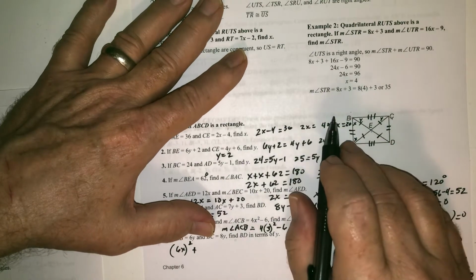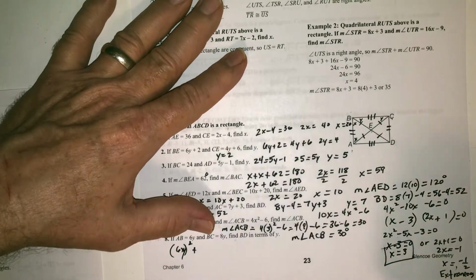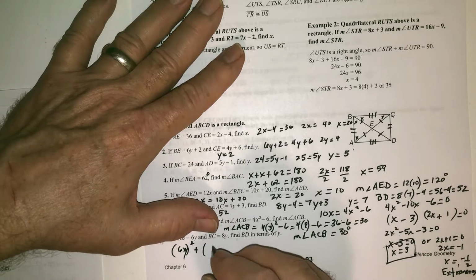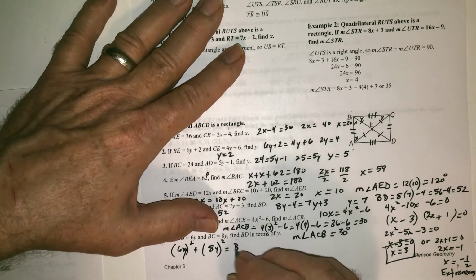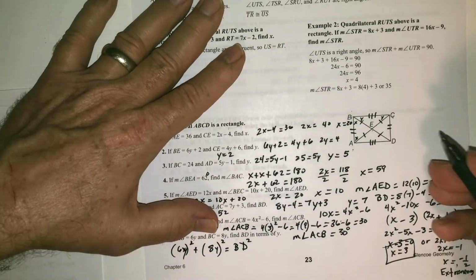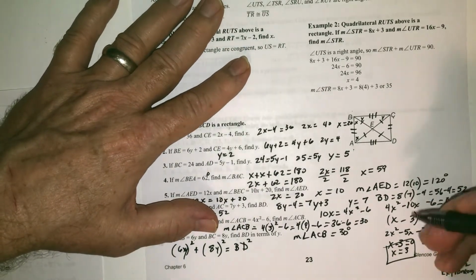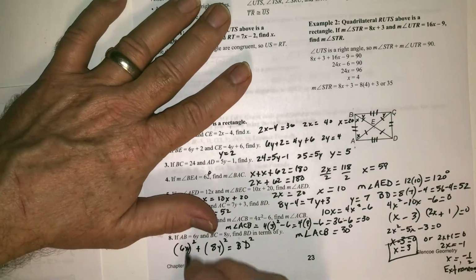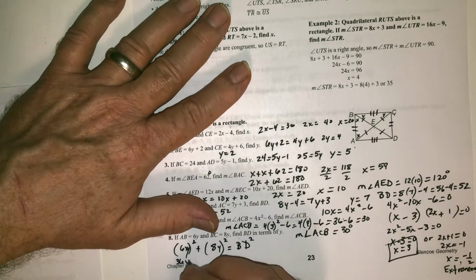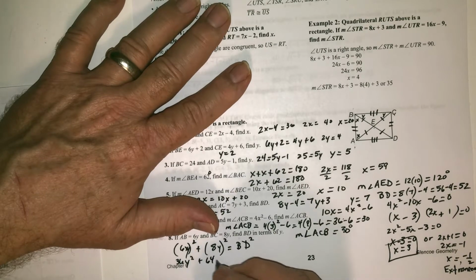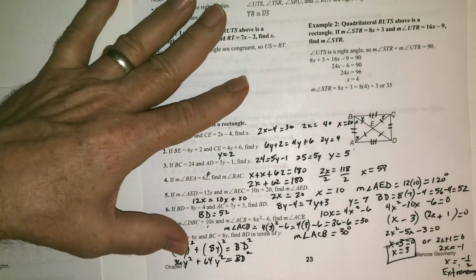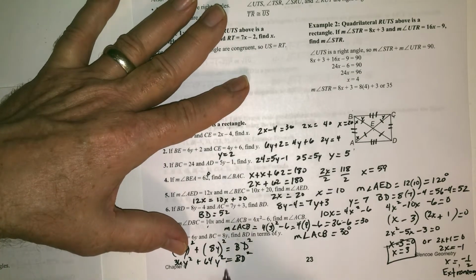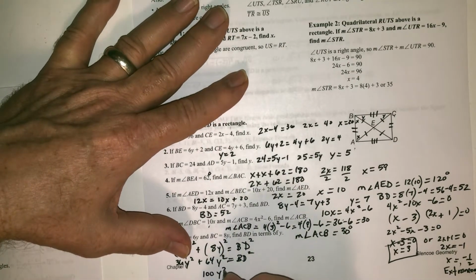So 6y squared plus 8y squared equals BD squared, which is the same thing as AC, because the diagonals are congruent. And 6y squared would be 36y squared plus 64y squared equals BD squared. And that would be 100y squared equal to BD squared.